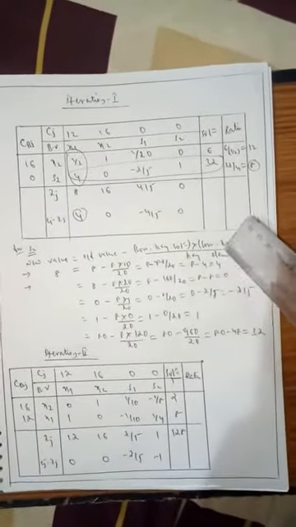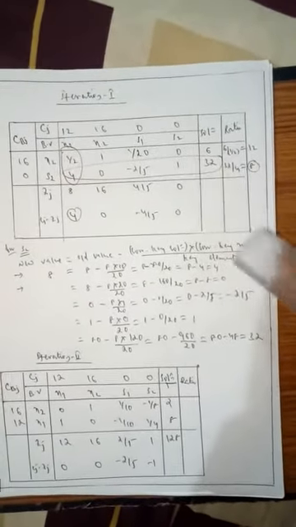Similarly, the second is 4, 0, the third one is minus 2.5, and the last is 1. Okay, and similarly the last column is 80, minus 80, you will get 30 on this side. Okay, you got a new column.